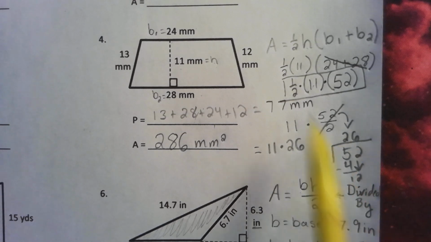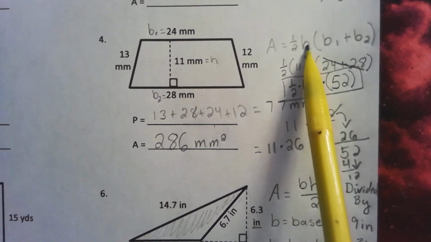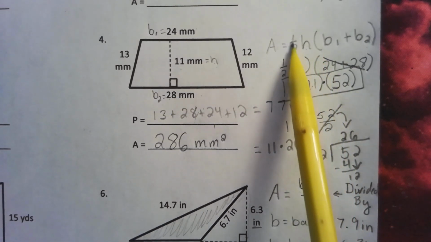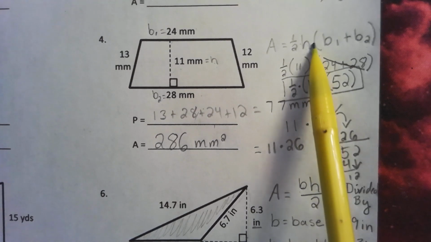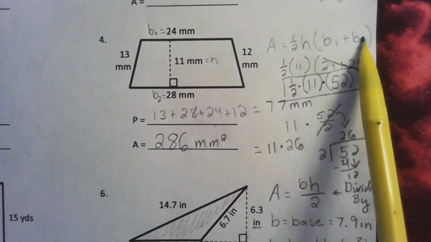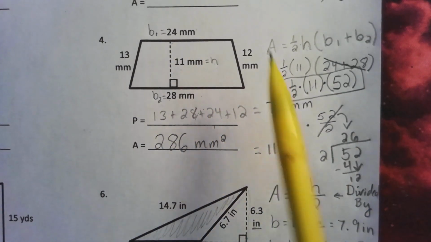But this is our formula. It's area equals 1/2 times height times the base 1 plus base 2. And this is how you find them.